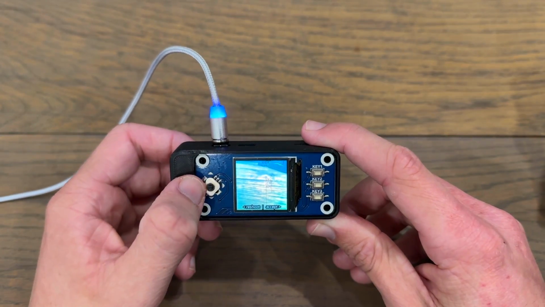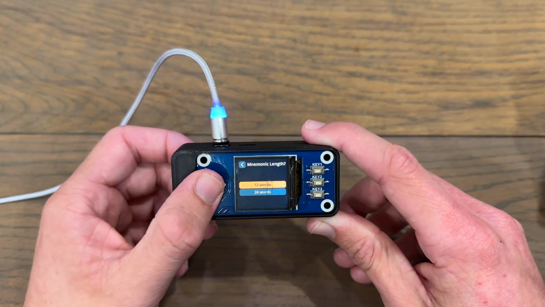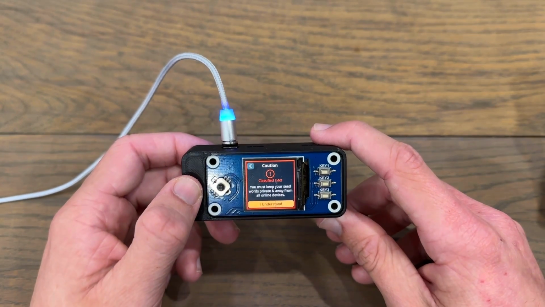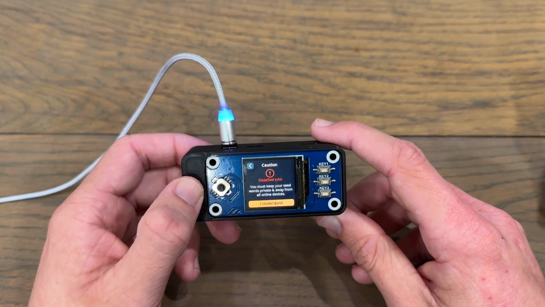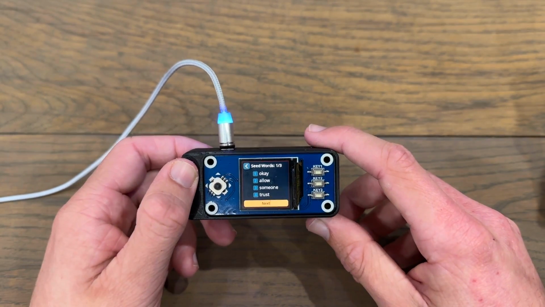So I'm going to click on the camera, and then just take a photo. Cool, I've taken the photo, now I'm going to push the stick to the right to accept, and I'm going to make my mnemonic 12 words. Now it's going to warn me this is classified info because this is my seed phrase, and anyone with my seed phrase can access my funds.